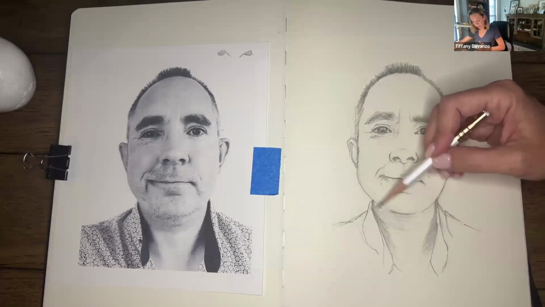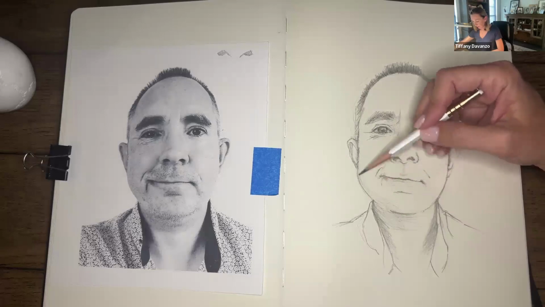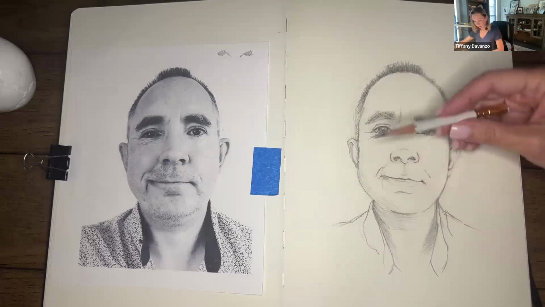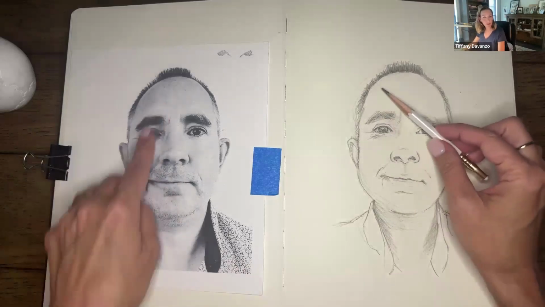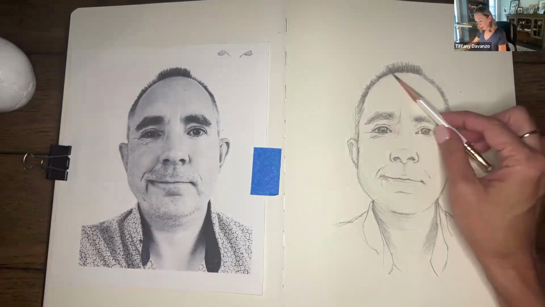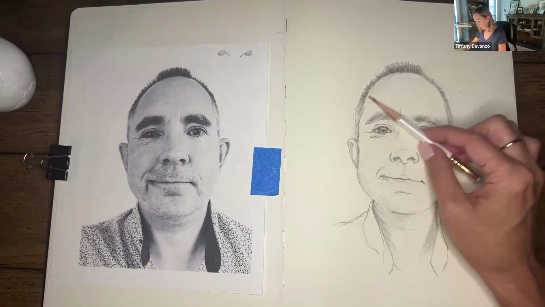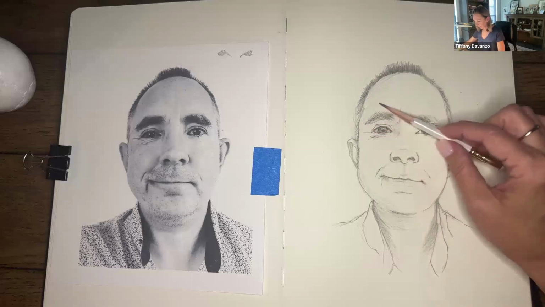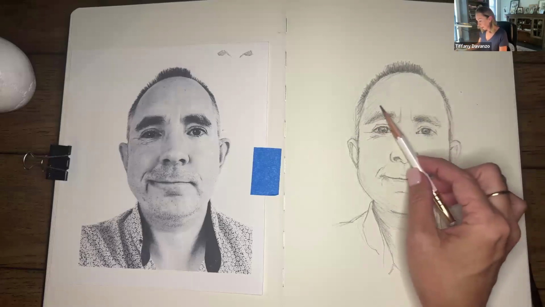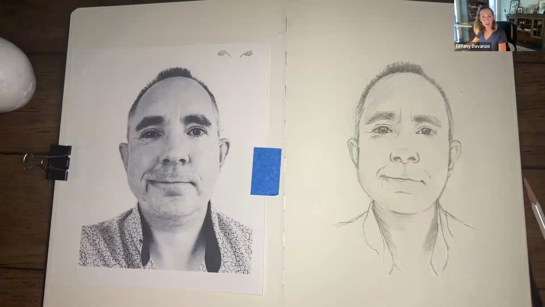And then of course you could do one directional shading, which would be all of the shading in the same direction. I don't want to do too much. It is darker on this side of his face, but I just don't want to go crazy. So I'm just gonna do a little bit. And if I overdo it, I'll just take my little eraser and just dab it.